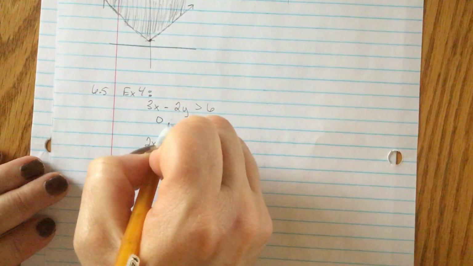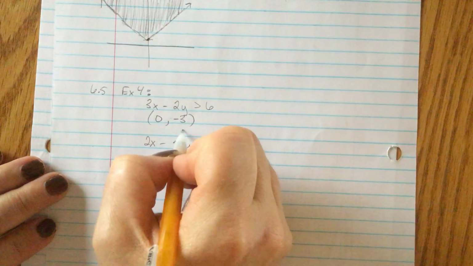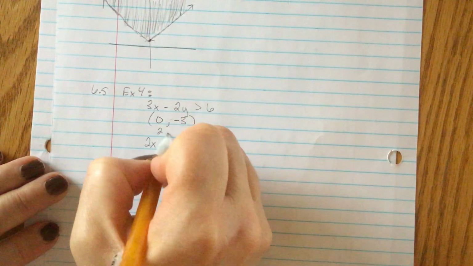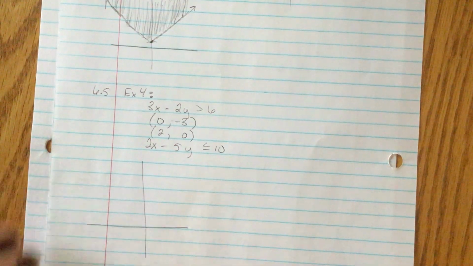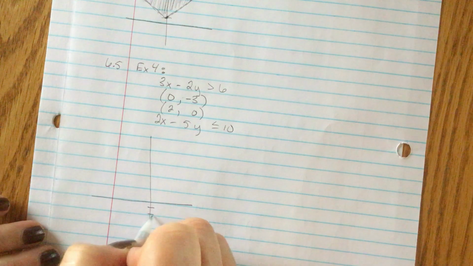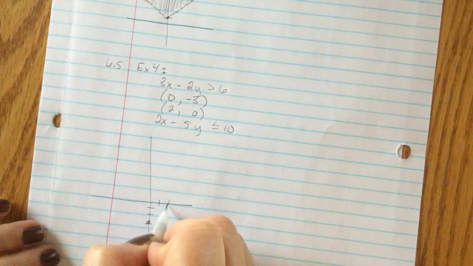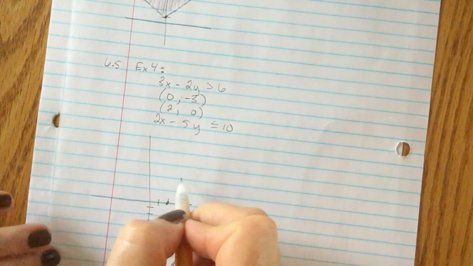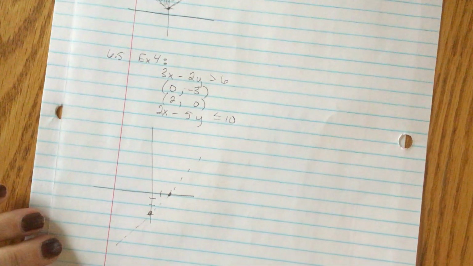If I plug 0 in for x, I end up with -3 for my y value. And if I plug 0 in for y, I end up with 2 for my x value. So I'm going to plot the point (0, -3) and the point (2, 0). I want a dotted line, so that's what that line will look like.